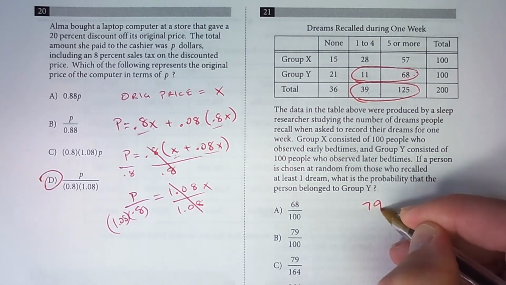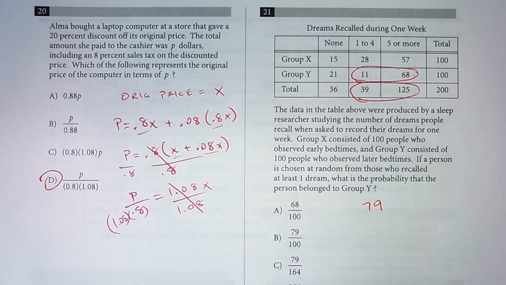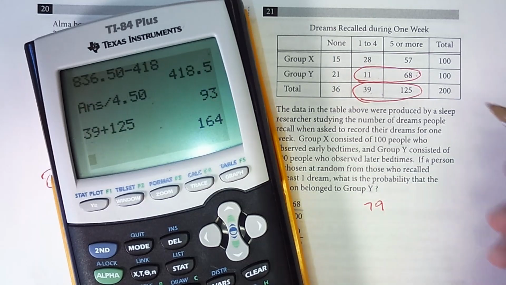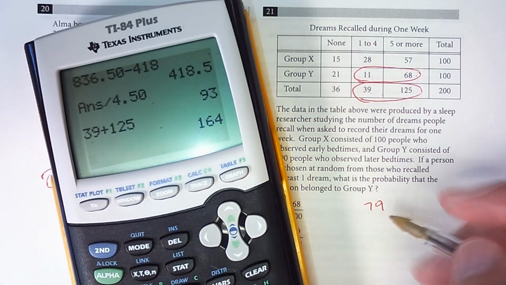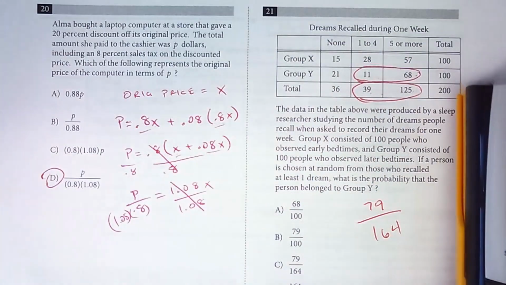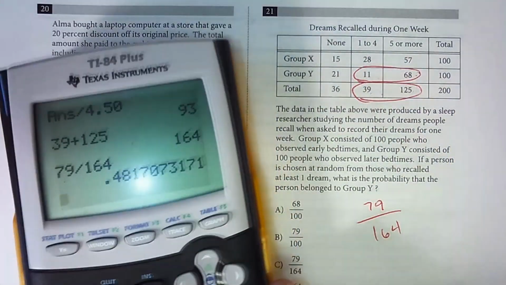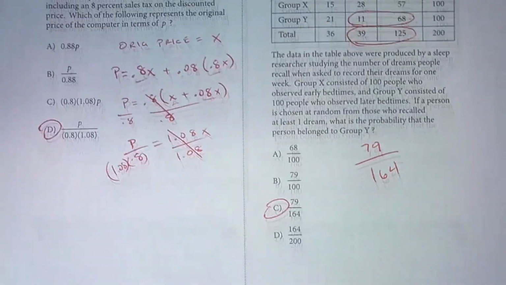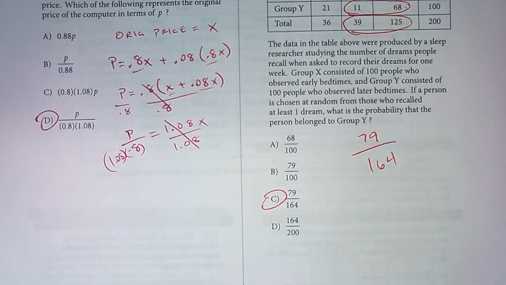So there's a total of 79 people here in group Y who recalled at least one dream, and then we can do 39 plus 125 on the calculator. There's 164 total who recalled at least one dream. 79 divided by 164 is, well, that's not even going to simplify, is it? I've actually already got my answer right there. Option C.